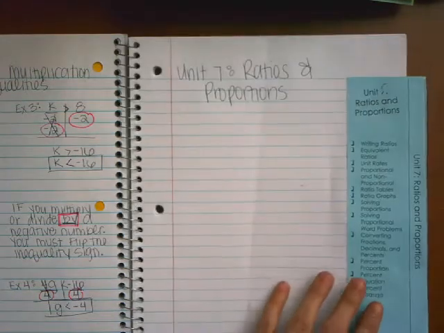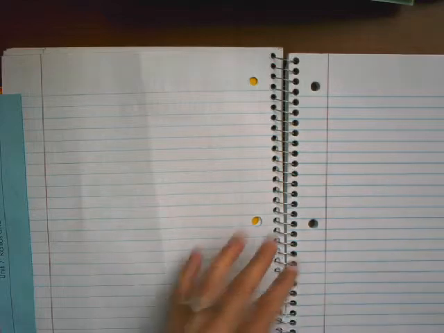Okay, now that we are done with that page, you are going to flip. And so on the back of the tab divider page, we're going to start off with the blue sheet of paper that says ratio notes. So we're going to trim the bottom, trim the sides. Then you can keep the part that says ratio notes, but you can trim off the part that says name and date.